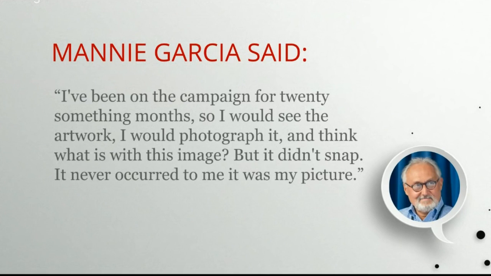Manny Garcia said, "I've been on the campaign for 20-something months, so I would see the artwork, I would photograph it, and think, what is it with this image? But it didn't snap, it never occurred to me it was my image or my picture."